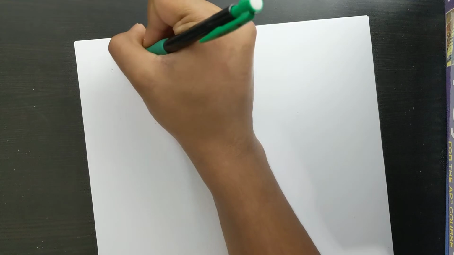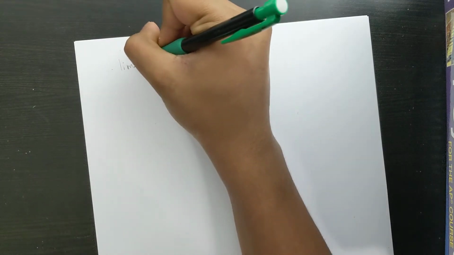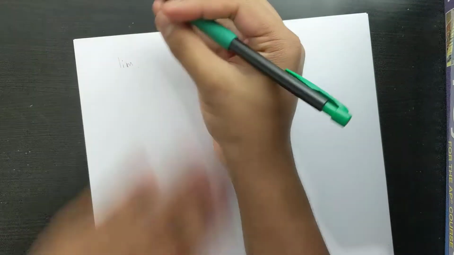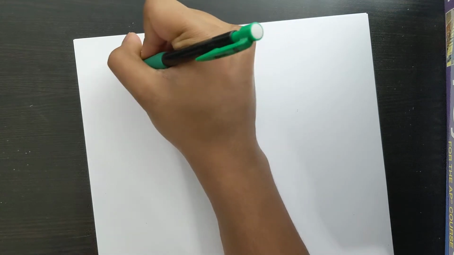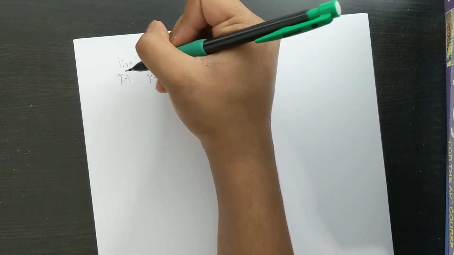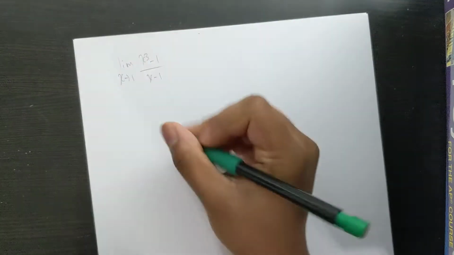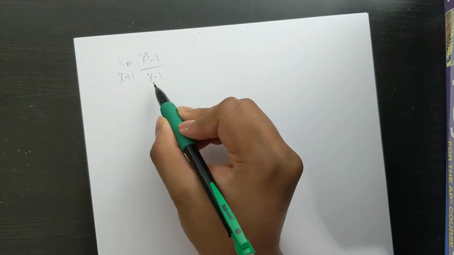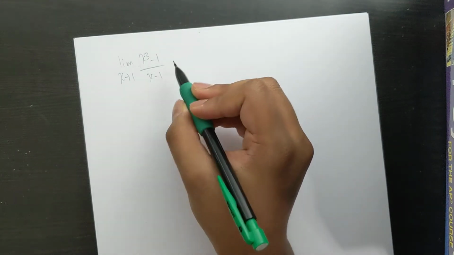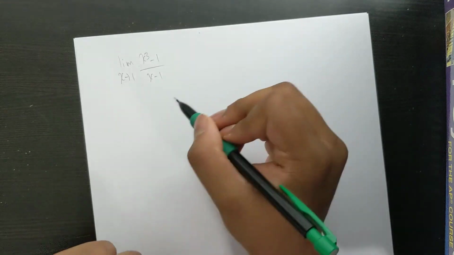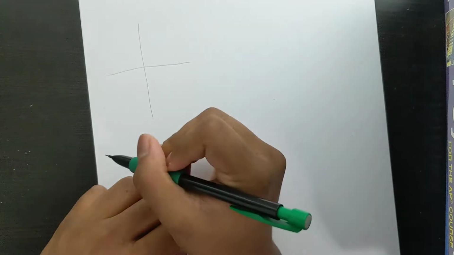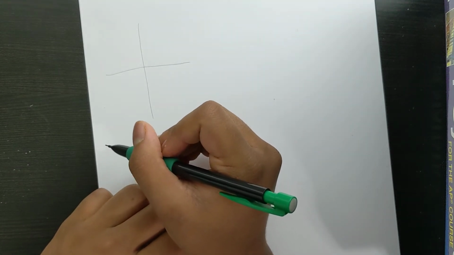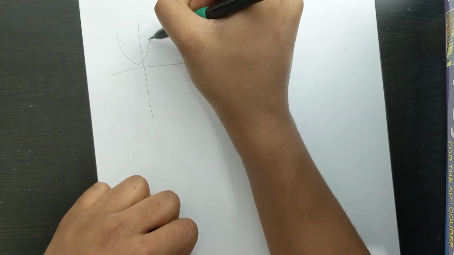So first we're going to do the limit of f of x. For this function it will be x cubed minus 1 over x minus 1 as x approaches 1. If you plug in 1 here, you're going to get 0 over 0, so you'll get undefined. But we're trying to find the limit, not the actual value of it. So I'll draw the graph. The graph looks somewhat like this.